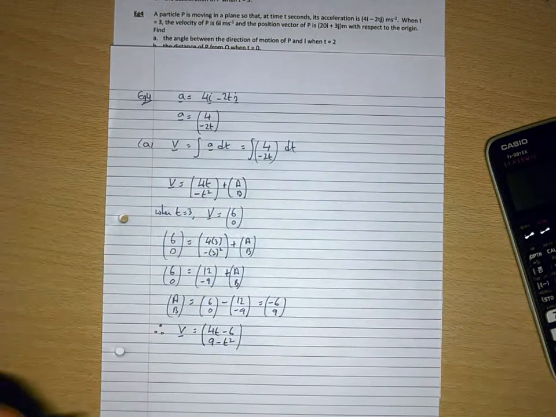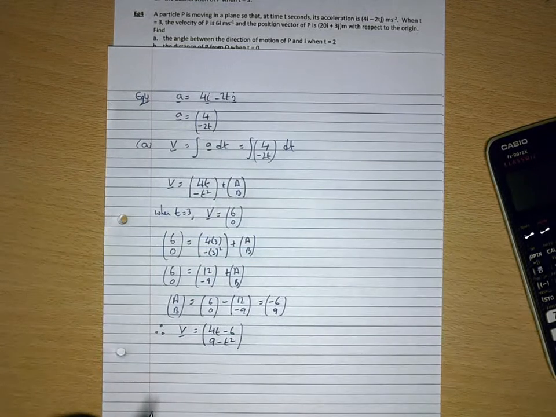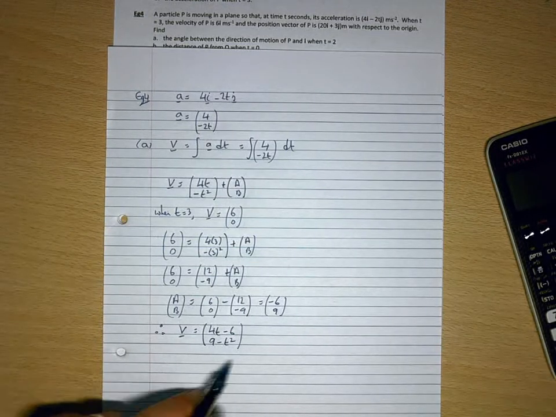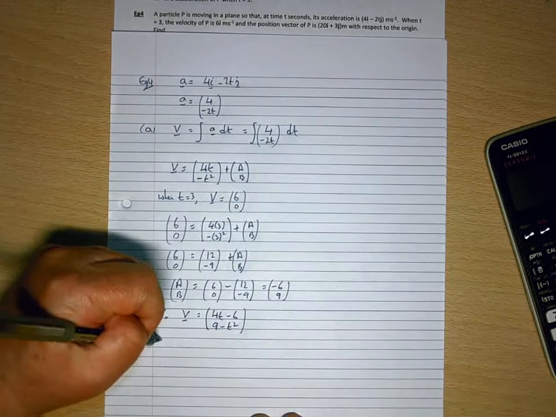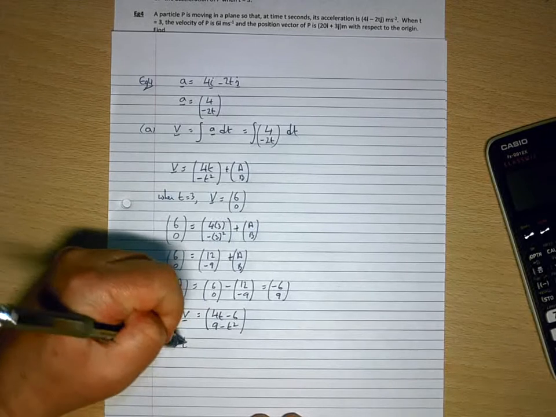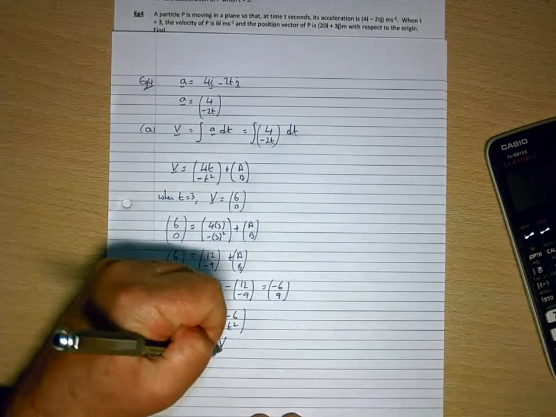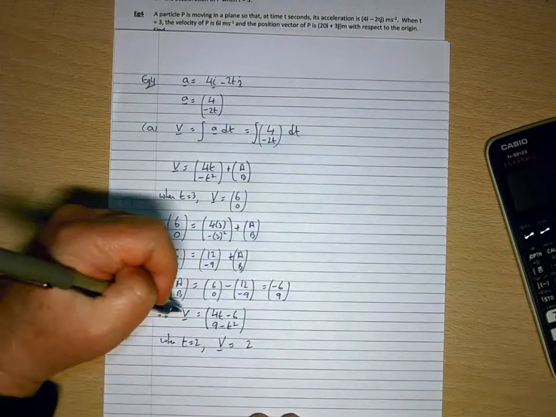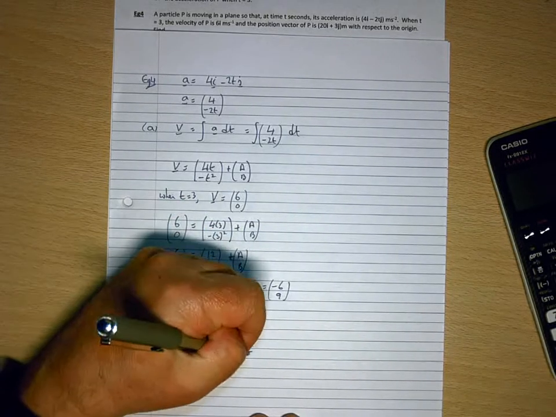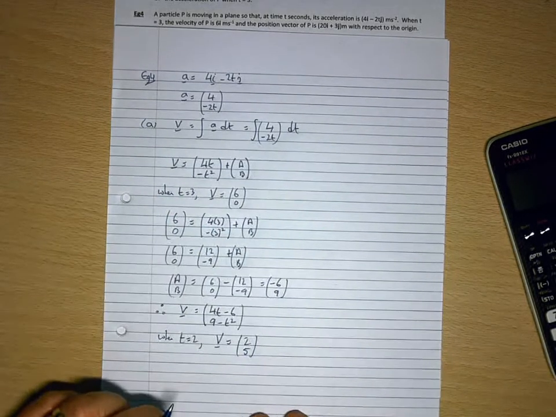We want the angle between the direction of motion of P and i when t is 2. So now we want to know its velocity when t equals 2. So v will be 8 minus 6 is 2, 9 minus 4 is 5.